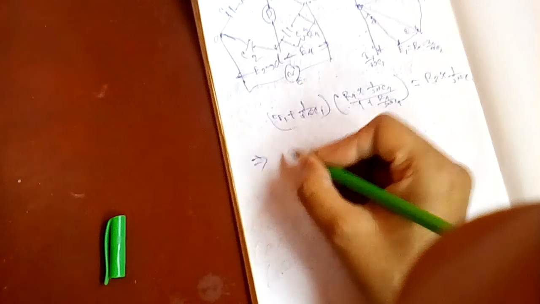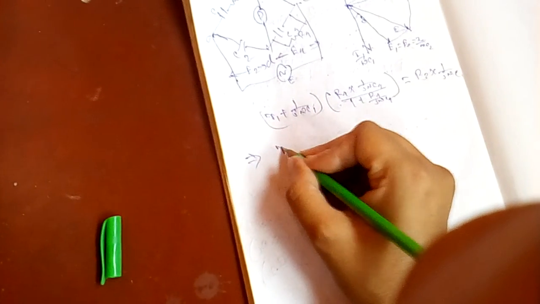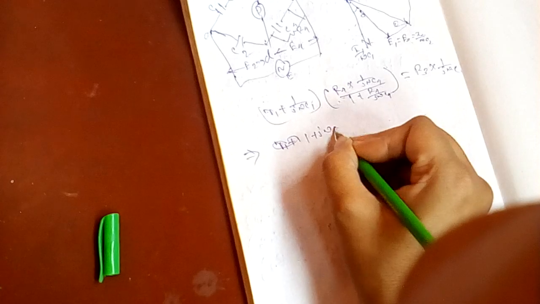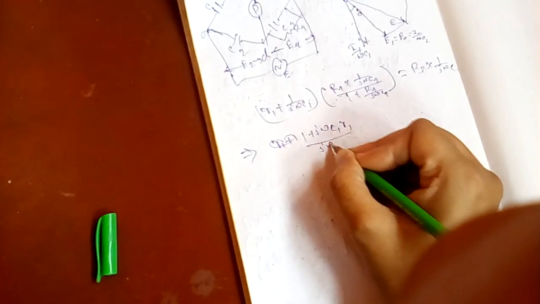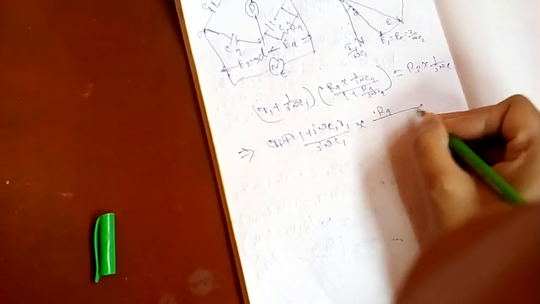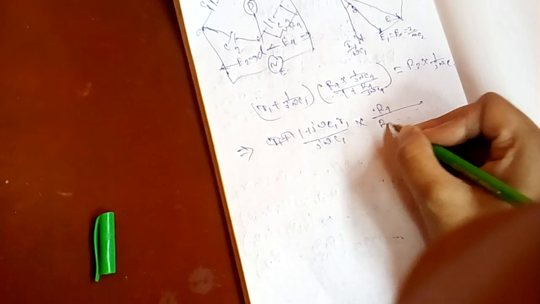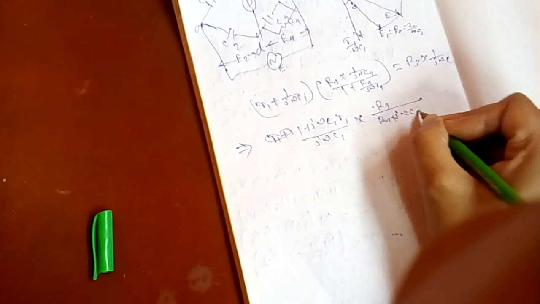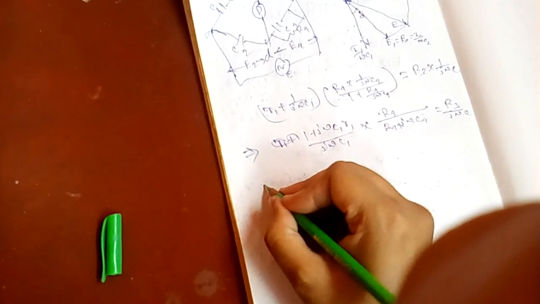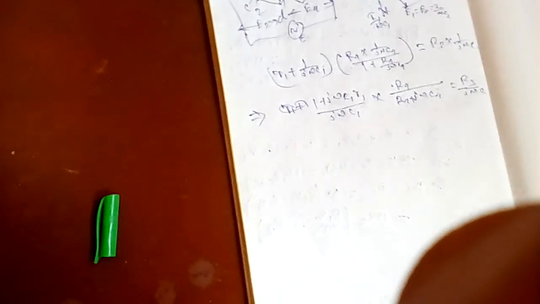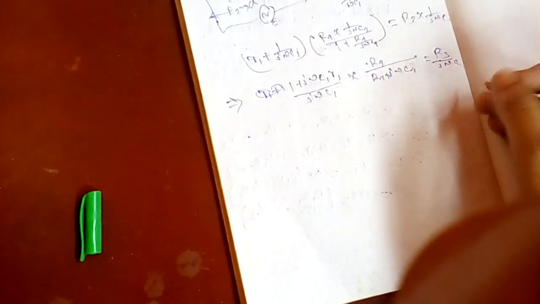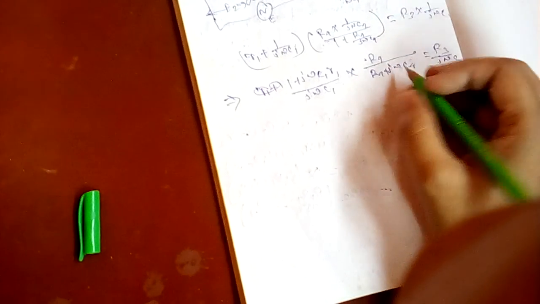So how do we calculate? From here we separate the real part and imaginary part. j omega is cancelled.